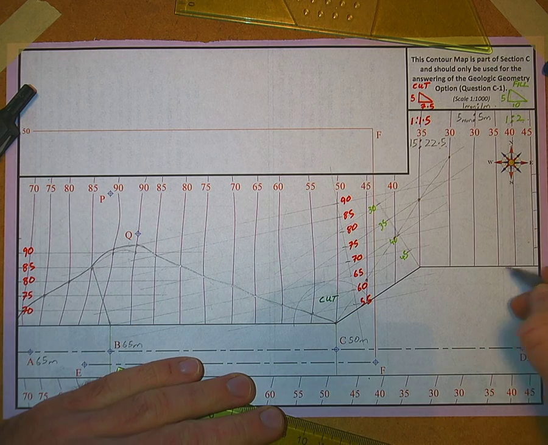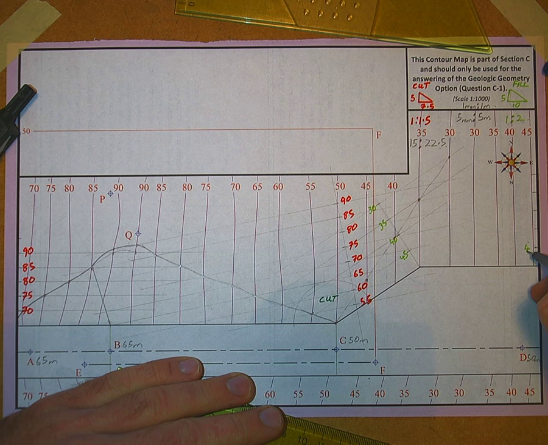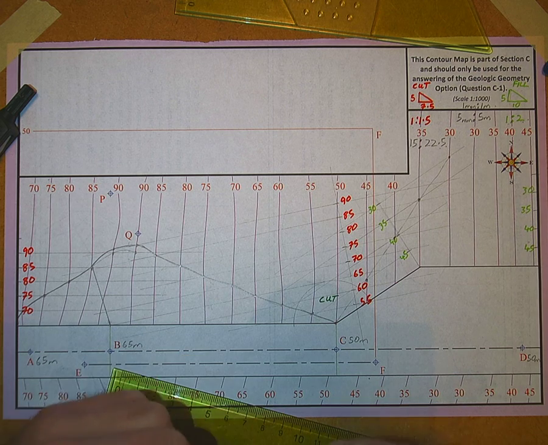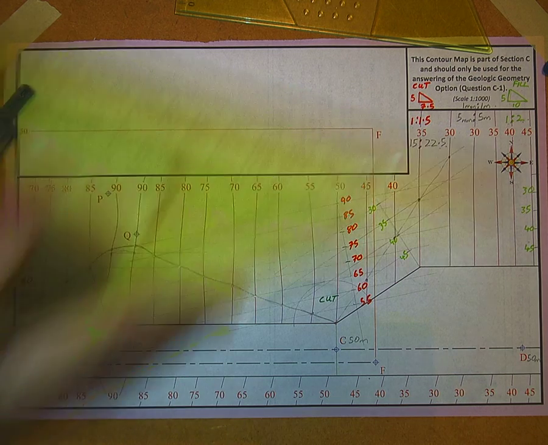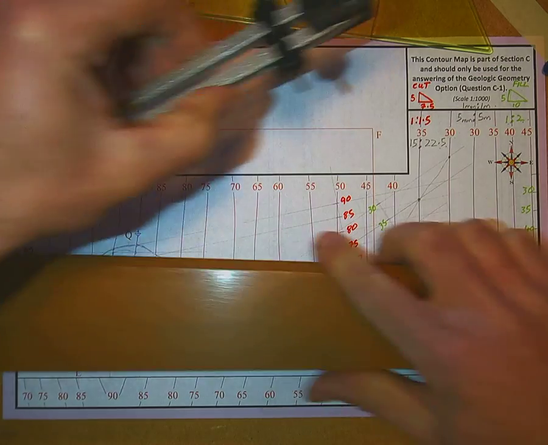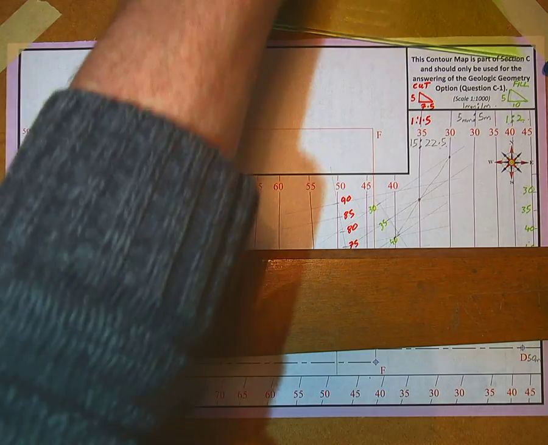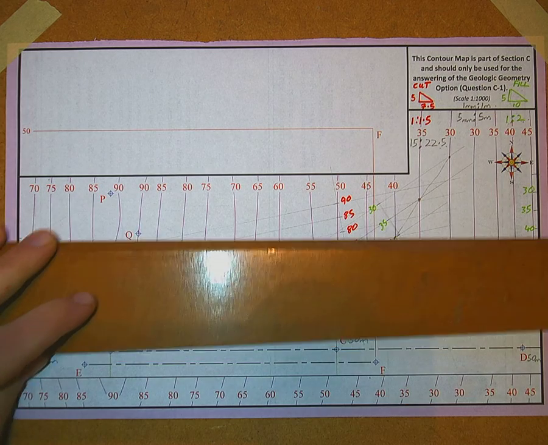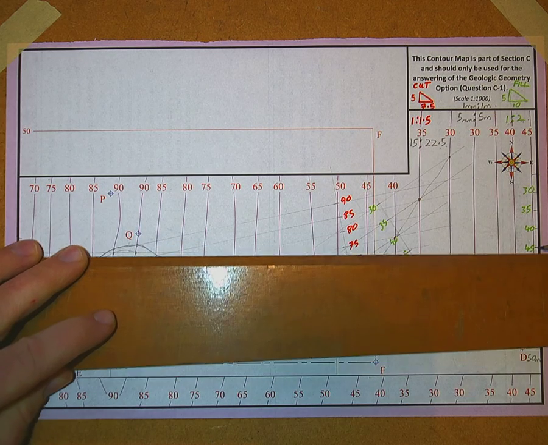So we're at 50 metres here at the edge. So this will be 45, again like before, 40, 35 and 30. And I won't have to go any further than 30 because 30 is my lowest contour here. Okay, so once I have that much there, what I can do is draw out my contour lines just with my T-square.